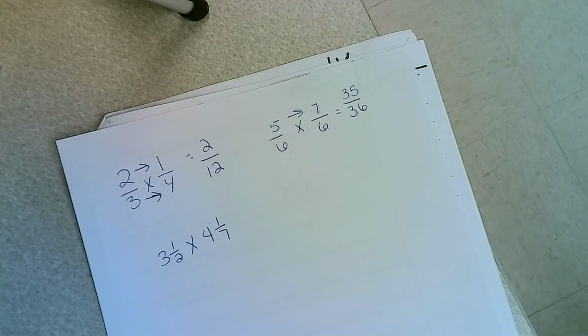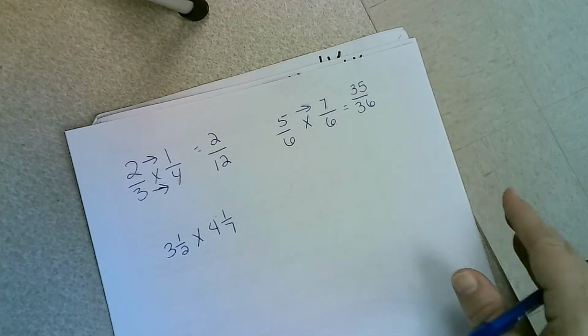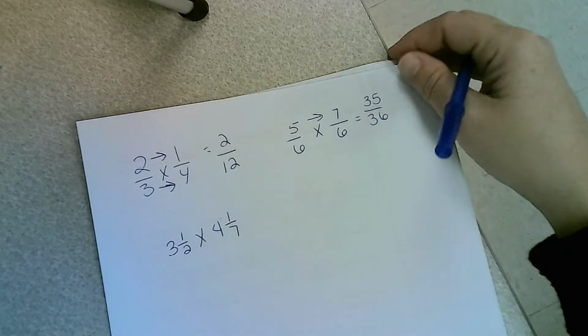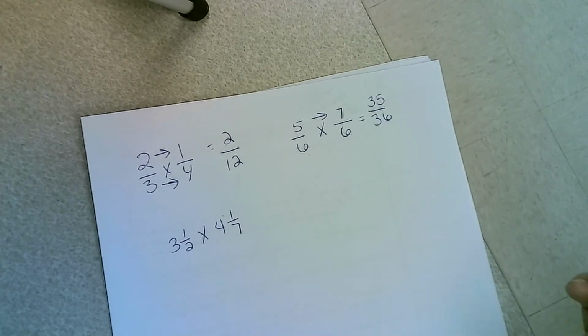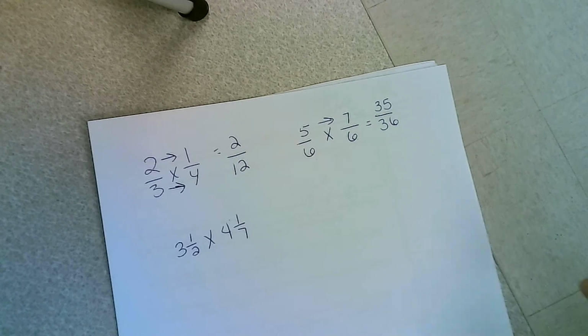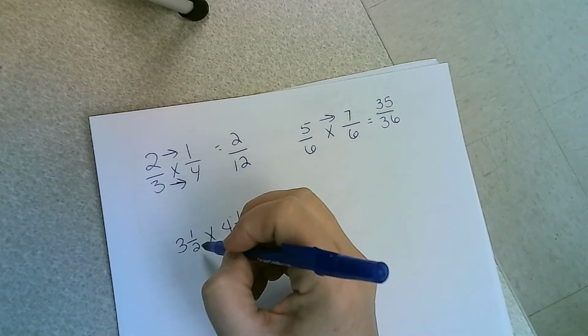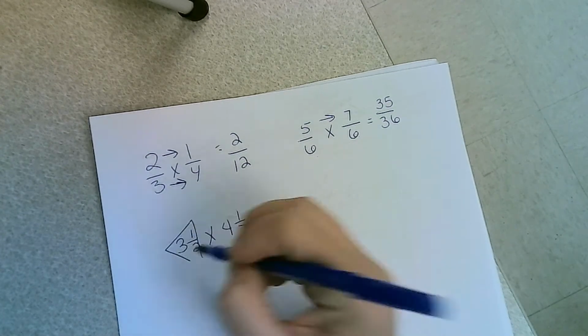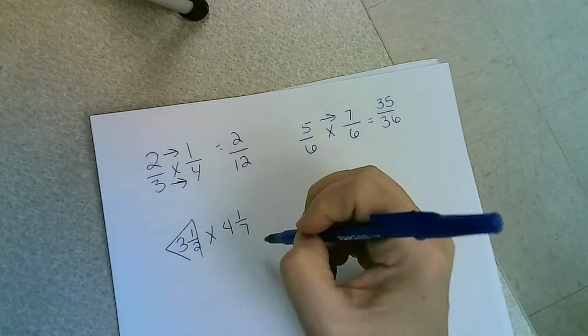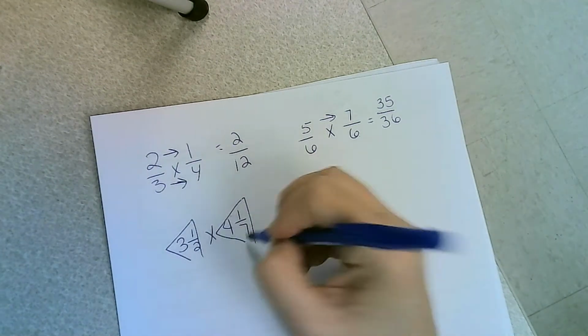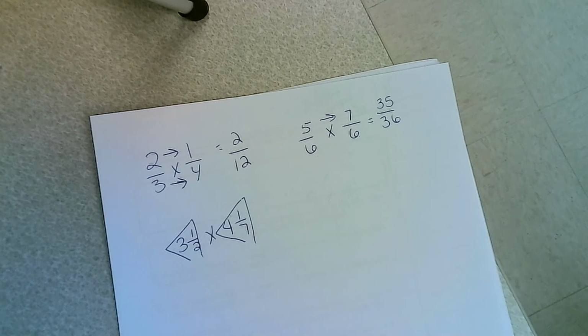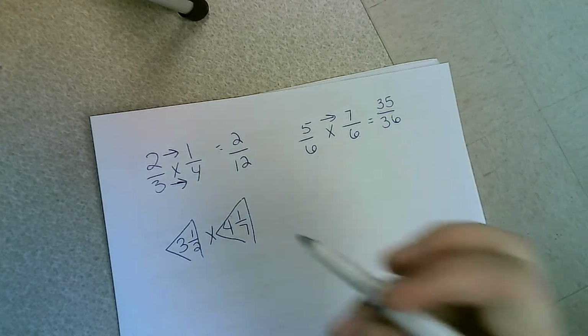All right. So we go back to what we learned way back at the beginning of fractions when I started teaching a few weeks ago. We're going to do the triangle method. All right. I'm going to review the triangle method right now. Okay.